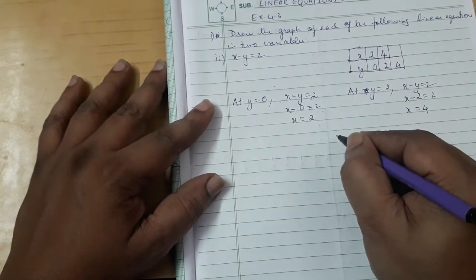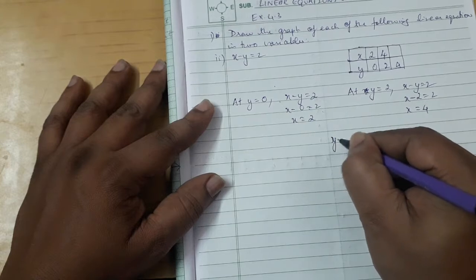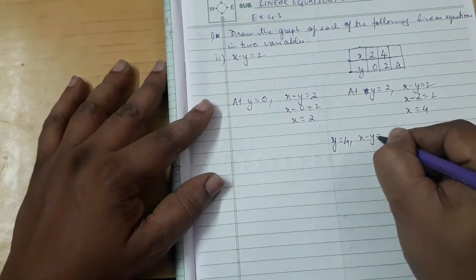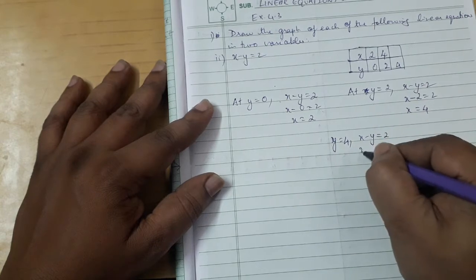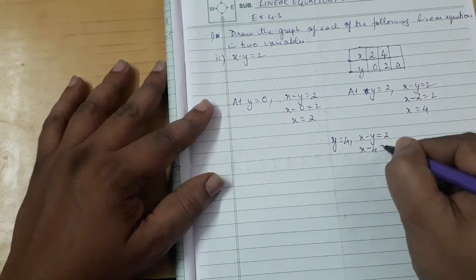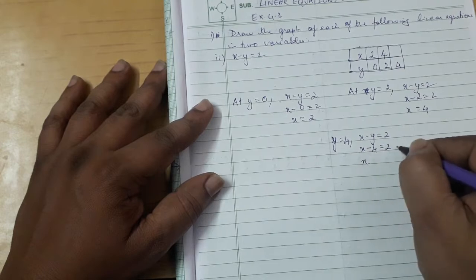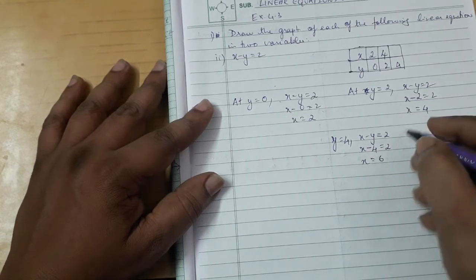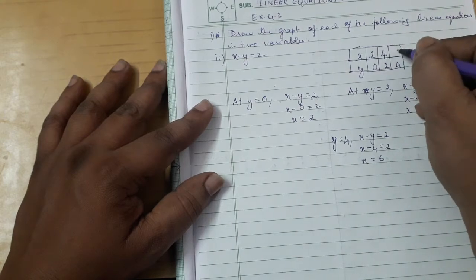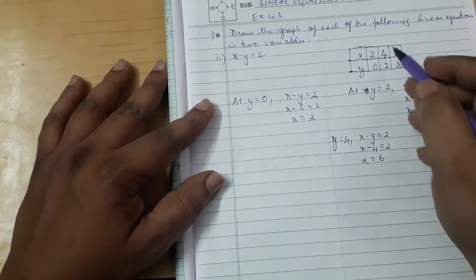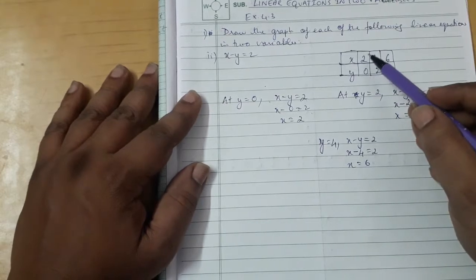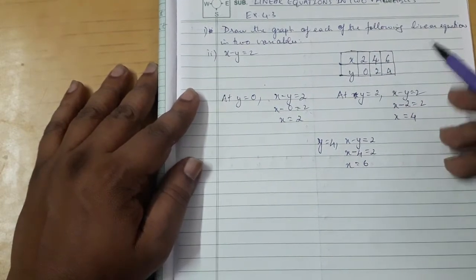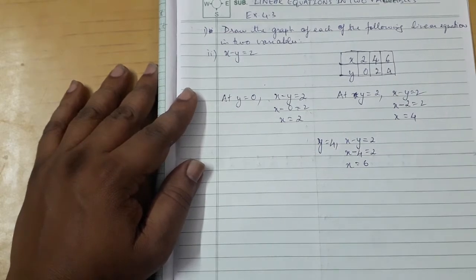And lastly we'll take when y is equal to 4. Let's see what we get. x minus y equal to 2. x minus 4 equal to 2. We take 4 on the other side, it becomes positive. 4 plus 2 is 6. So when y is 4, x is 6. So we've now got 3 points for each x and y. Now let's plot them on a graph.